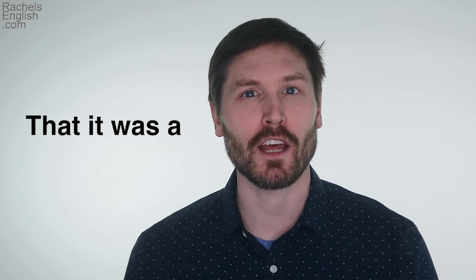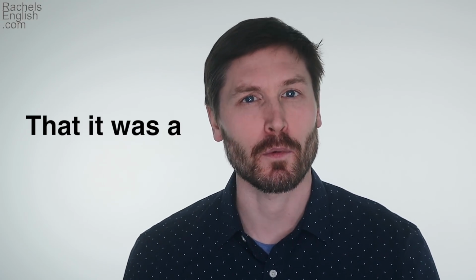Okay, this is actually very fun for me. I love reductions. Let's do a couple more. Here are examples of the phrase that it was a, reduced down to that it was a.